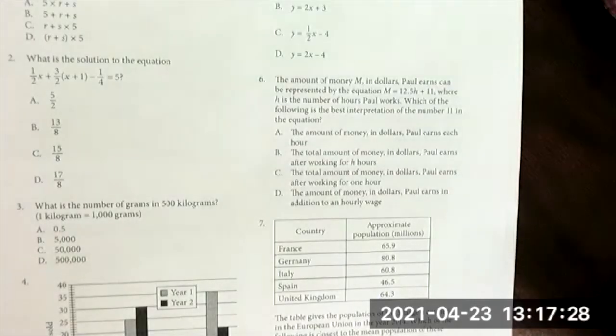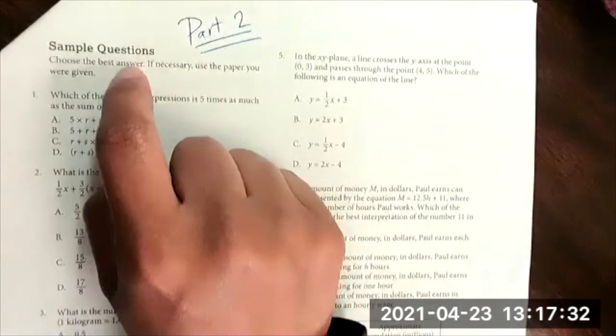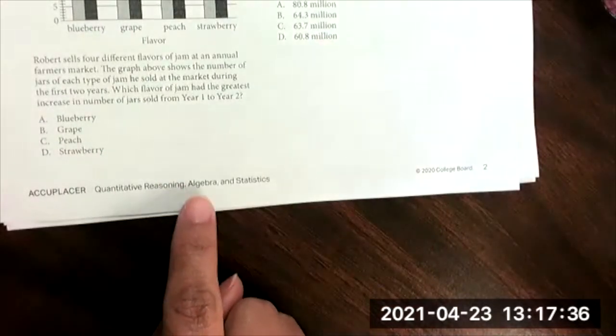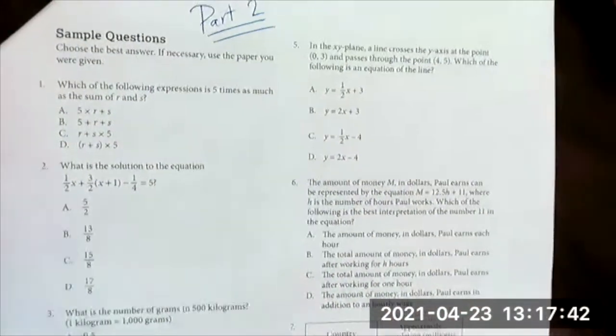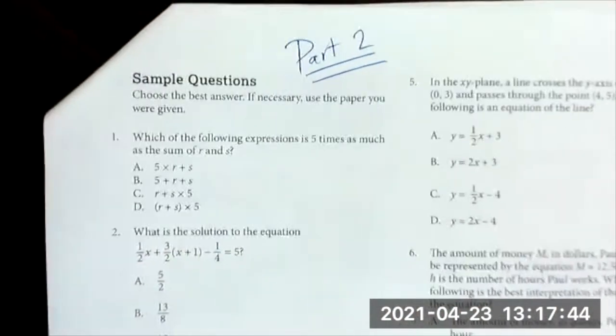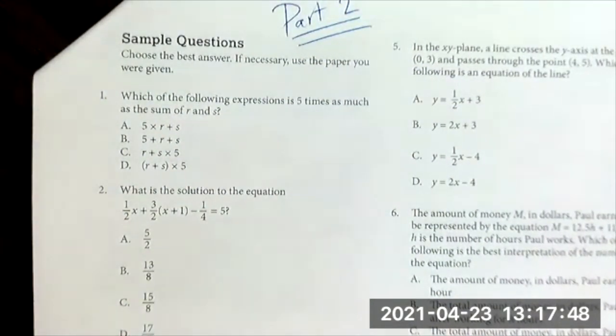All right, hello again. This is part 2 of the Accuplacer sample questions. In this section, it is the quantitative reasoning, algebra, and statistics. I'm going to try to make this video as short as possible without making it incomprehensible, so that you can have a little bit of study material for that TSI that you are going to take soon.